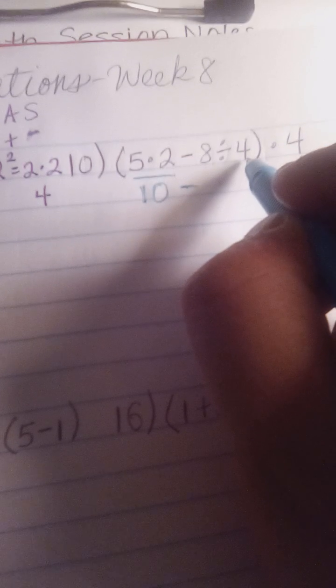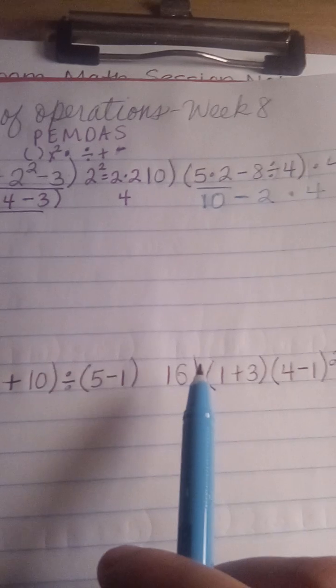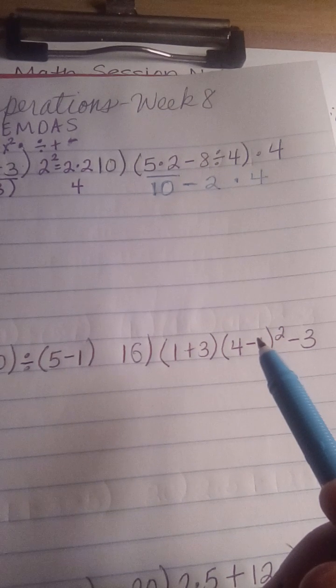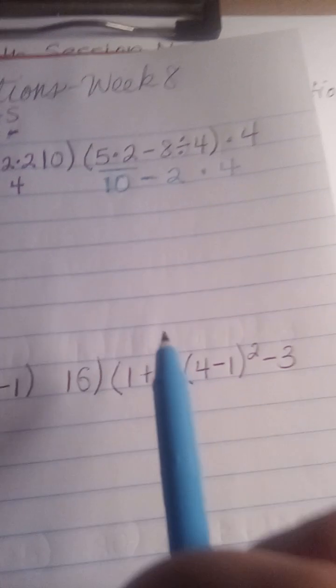And then you do the same thing: minus, what's 8 divided by 4? 2, times 4. We got rid of the parentheses, right? Yes, we got rid of the parentheses.